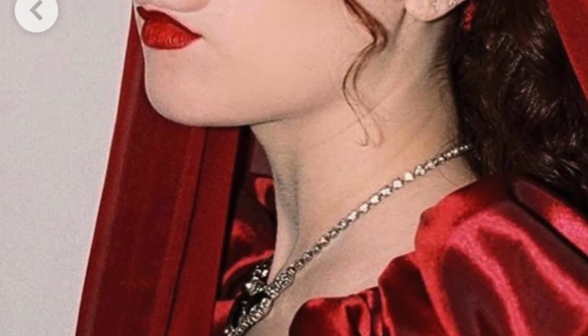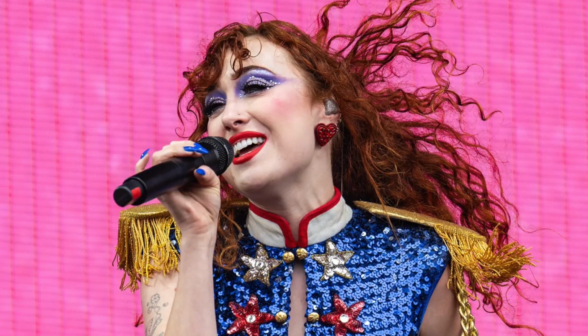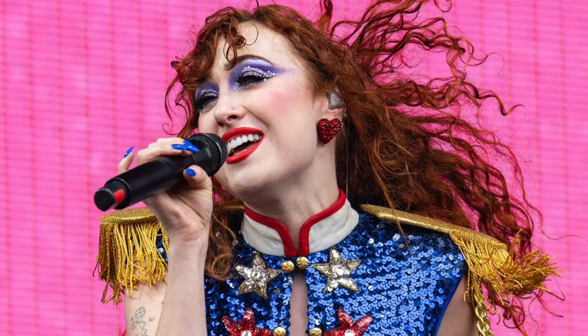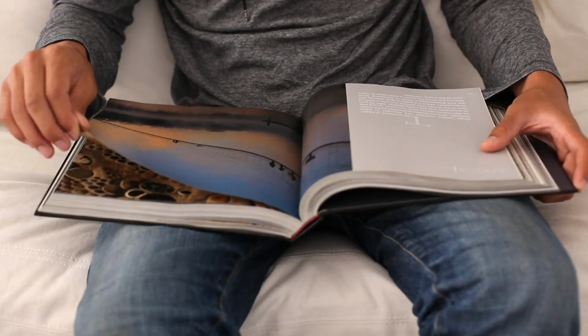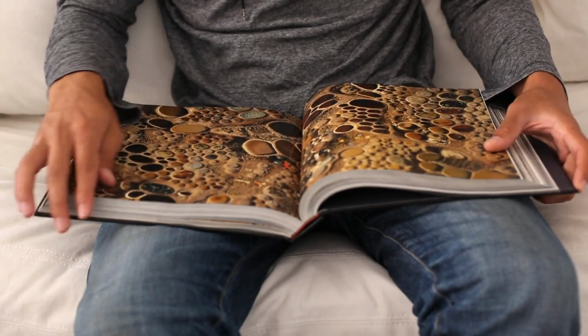However, with the neutral tones of her face and the bright value shining off of her dress, the outfit overall comes together. Now that we have examined Chappell Roan's portrait with art theory, let's take a look at past and modern day media for an even richer understanding.